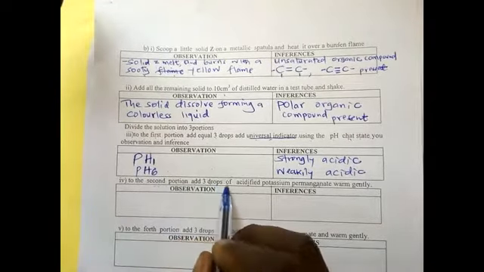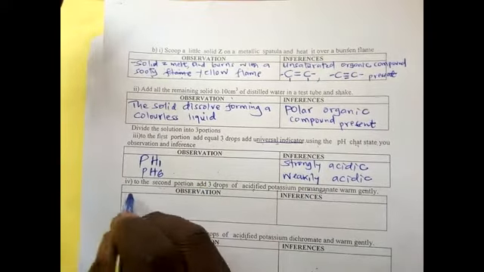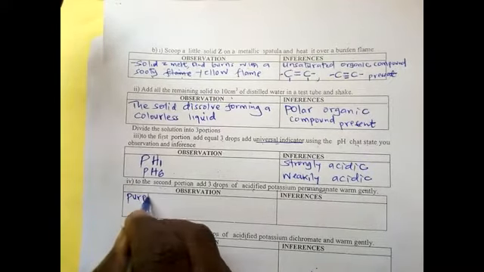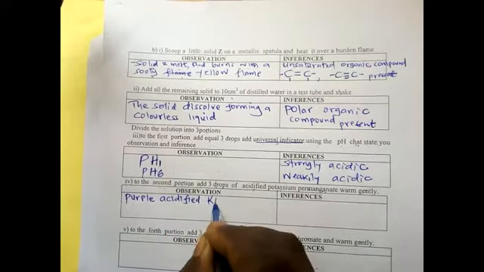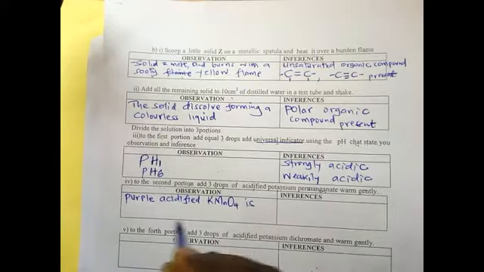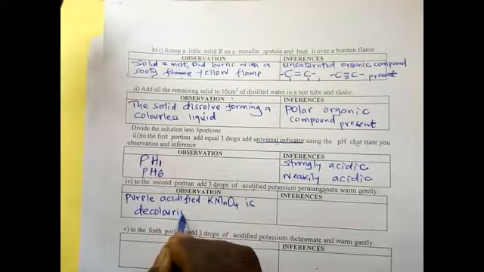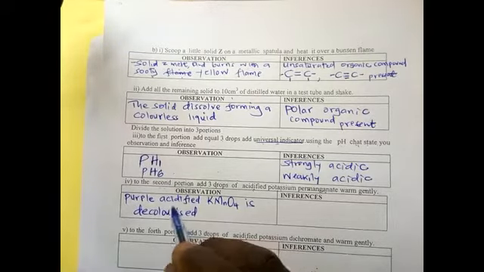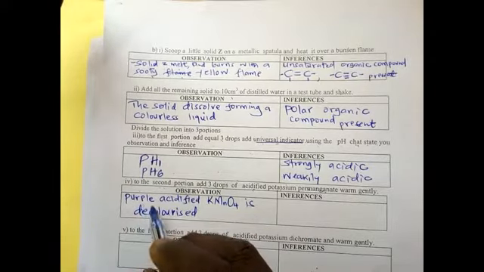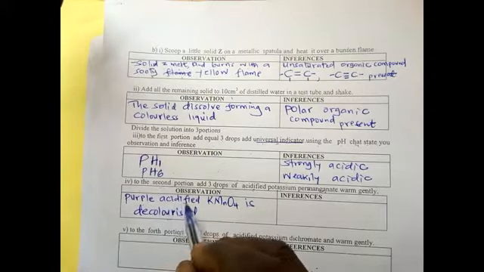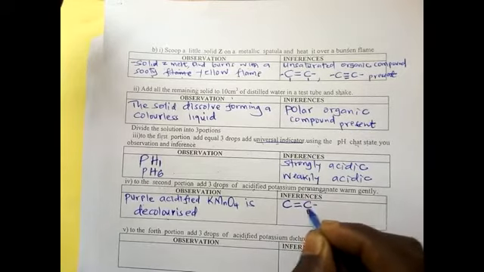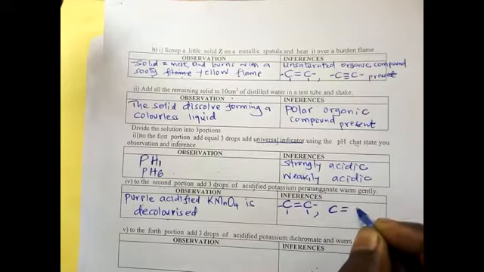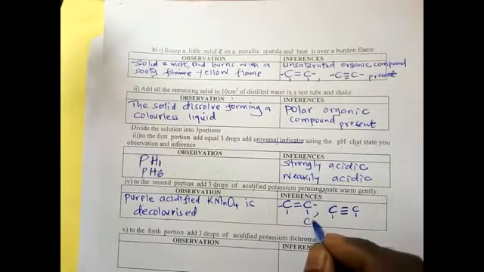To the second portion, add 3 drops of acidified potassium permanganate, warm gently. Then you say purple acidified potassium permanganate is decolorized, meaning that the color changes from purple to colorless. The color change from purple to colorless means decolorization. Therefore, it confirms that the double bond and the triple bond is there. So you can even say confirmed.